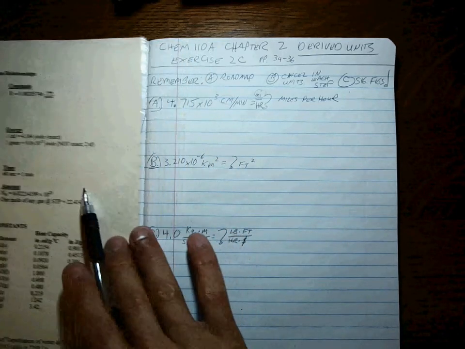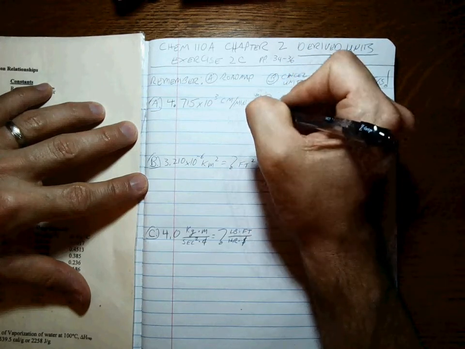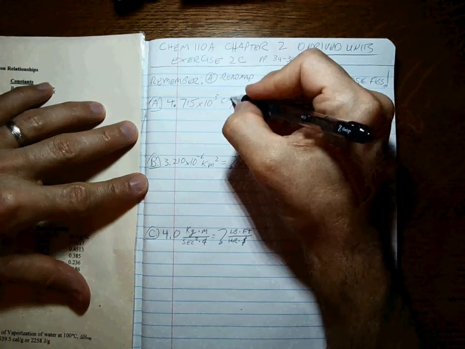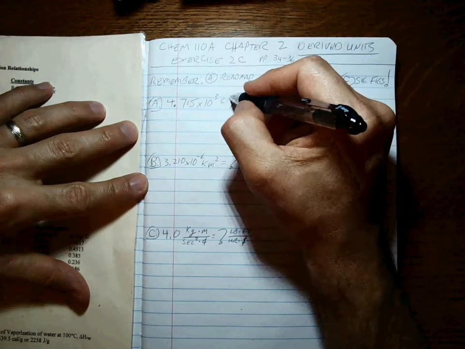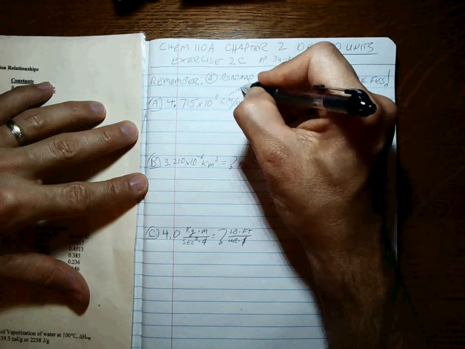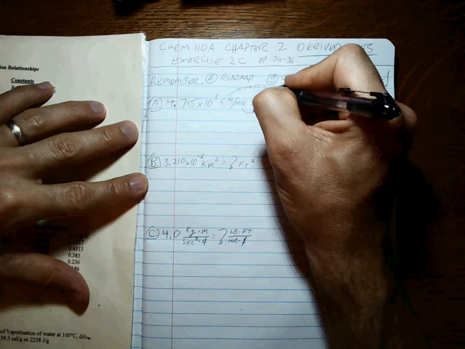It's up to you to know that this is a distance and this is a time, and you know that it's a one-step conversion to get from minutes to hours, and this is a metric to English, so if you can go centimeters to inches and inches to feet, you can get to miles.